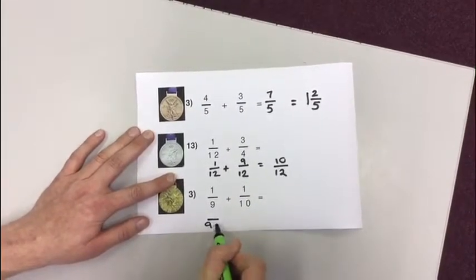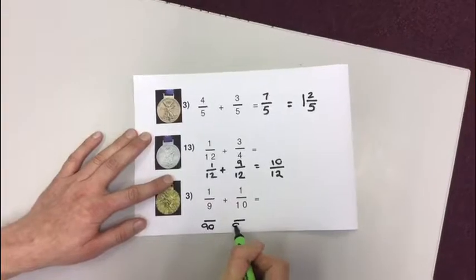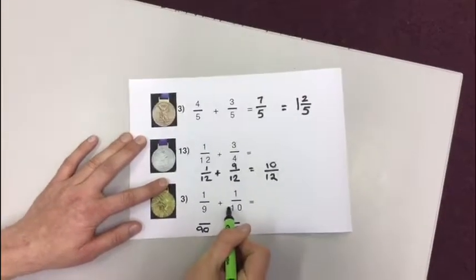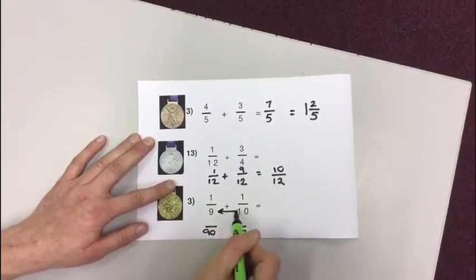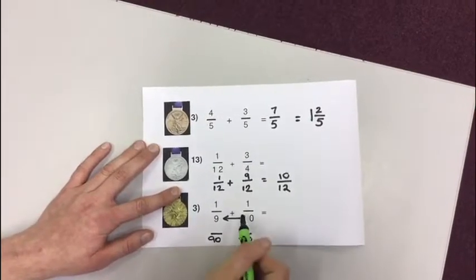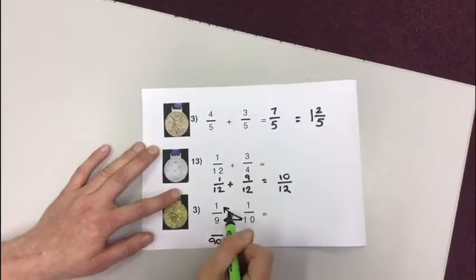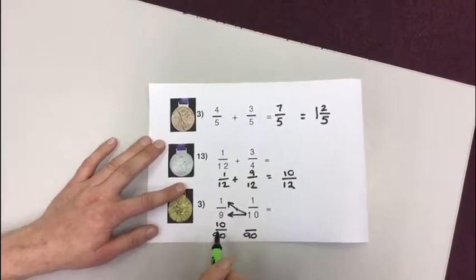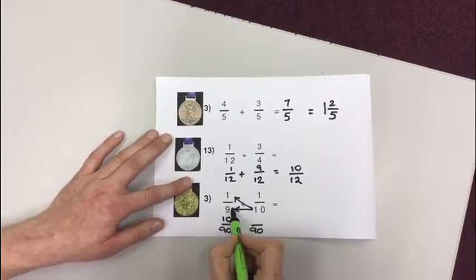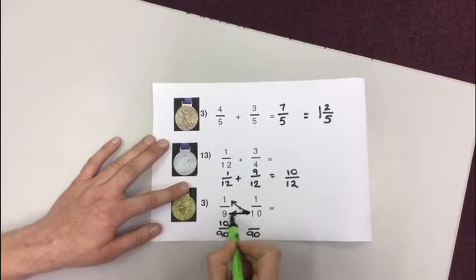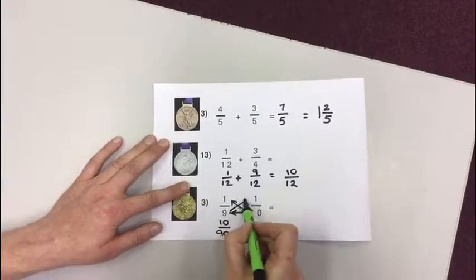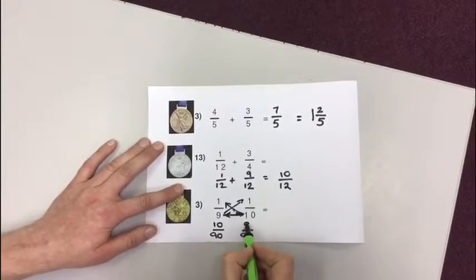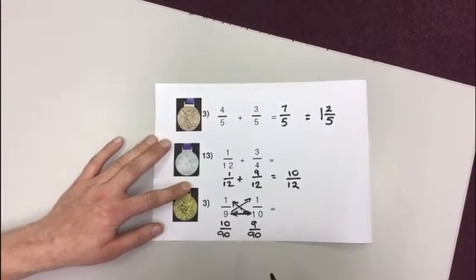And there's a nice little cross multiplication method we can do to work this out. We go across like this. 10 times 9 is 90. 10 times 1 is 10. So 1/9 is the same as 10 over 90. And we go the other way. 9 times 10 is 90. 9 times 1 is 9. So 1/10 is the same as 9 over 90.